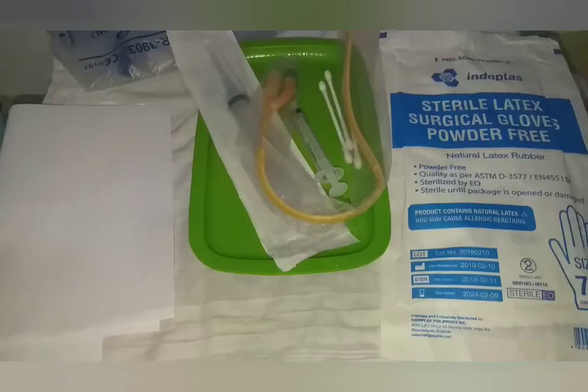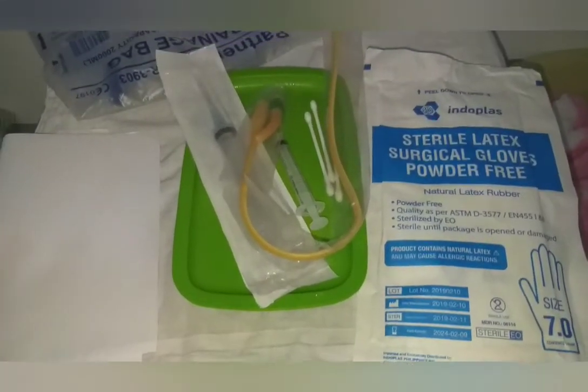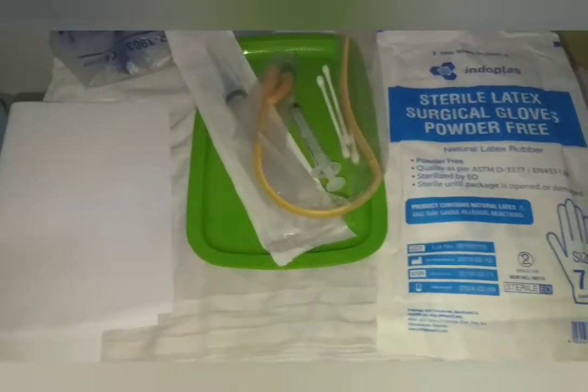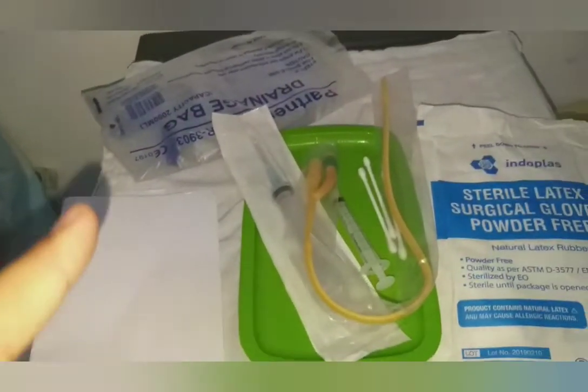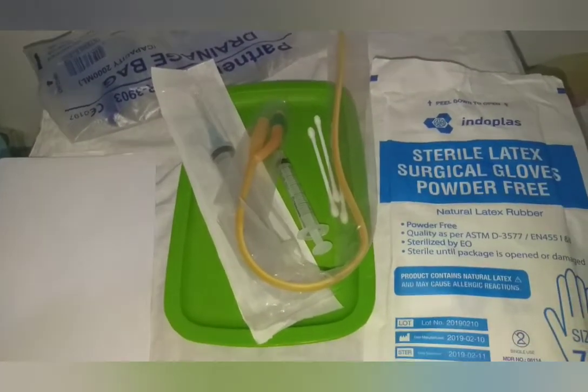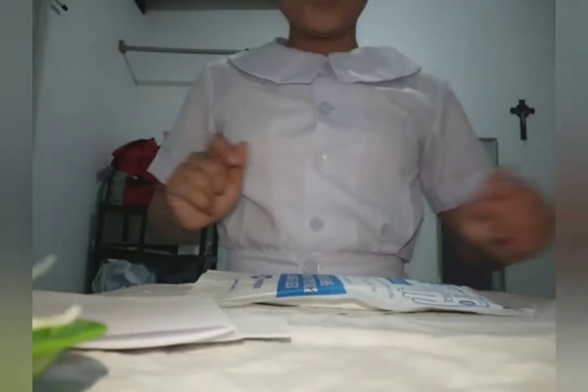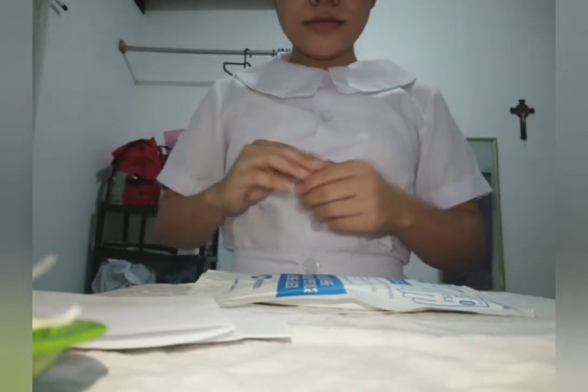During the insertion, we have to maintain the sterile technique. On the sterile field, I have all my materials: the sterile gloves, catheter, syringe, and drapes, and I have a drainage pack already on the sterile field. So first of all, I will put on my sterile gloves.